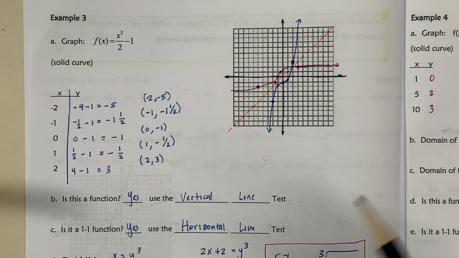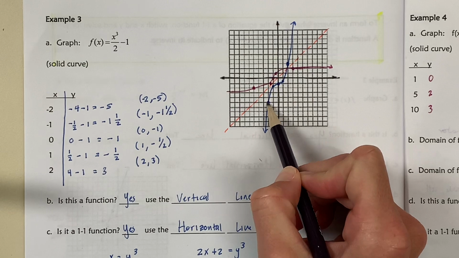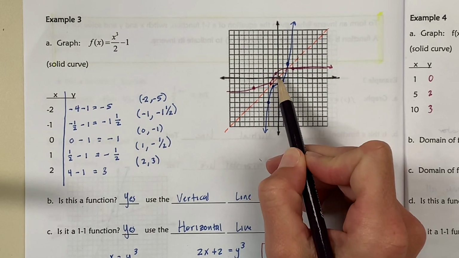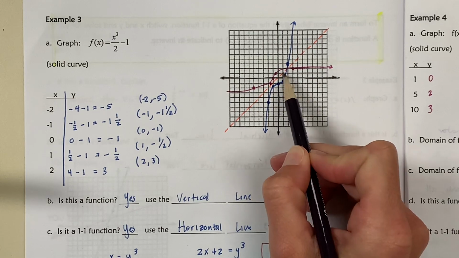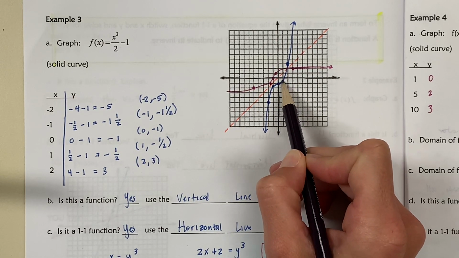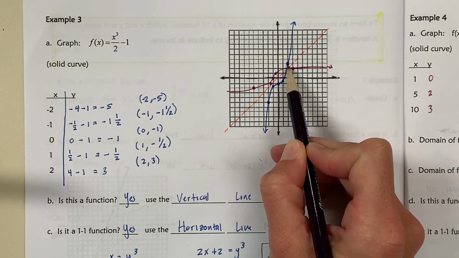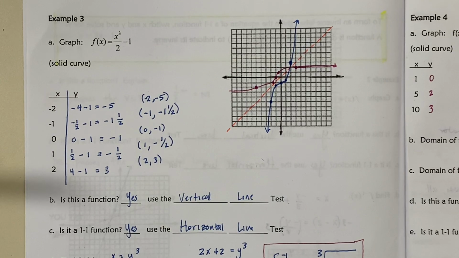So I went through and I plotted each of those points. I went left 2, down 5, left 1, down 1.5, 0, -1, right 1, down 1/2, and right 2, up 3, and I connected those points to create the blue curve.